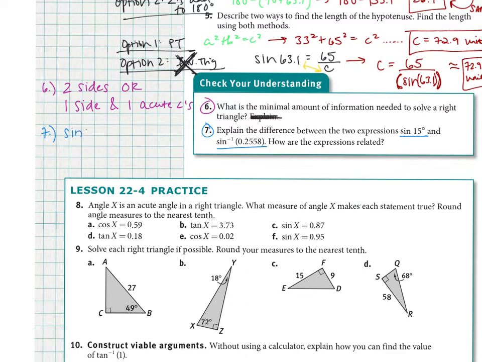When we have sine of 15 degrees, that means we are calculating a ratio, a comparison of the two side lengths we're looking at. While if we look at the inverse sine of 0.2558, that means we're calculating an angle measure.